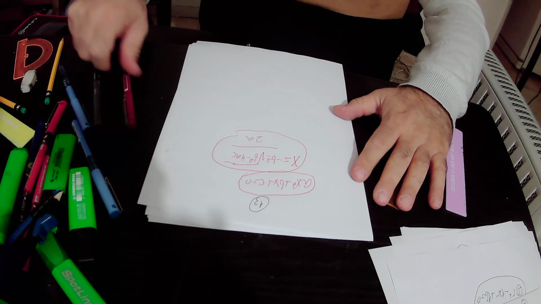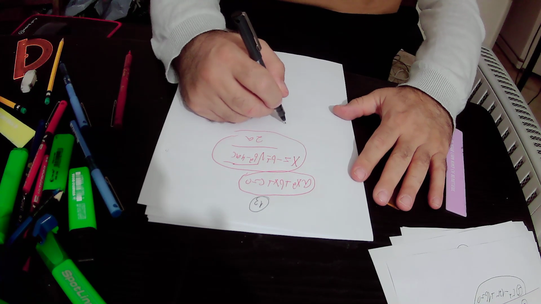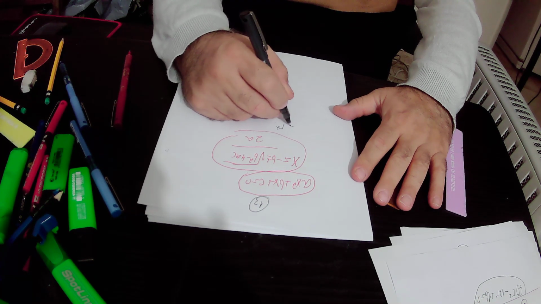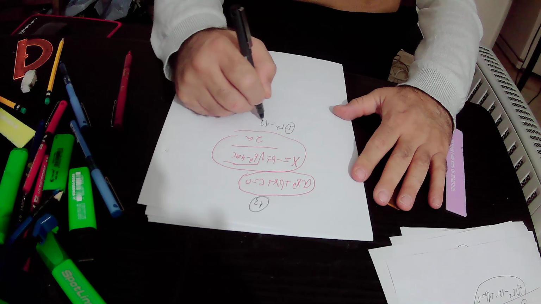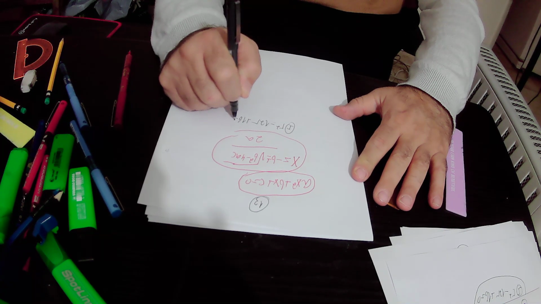Okay, so in our specific quadratic equation we have r squared minus 12r plus 16 equals to 0.